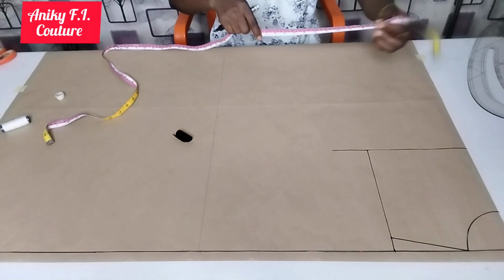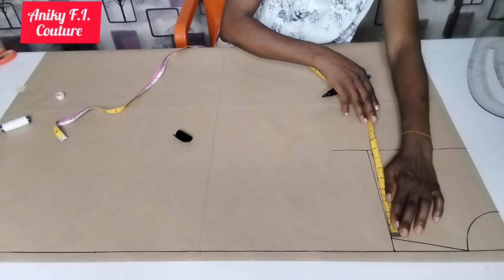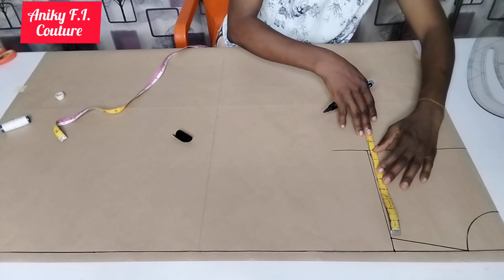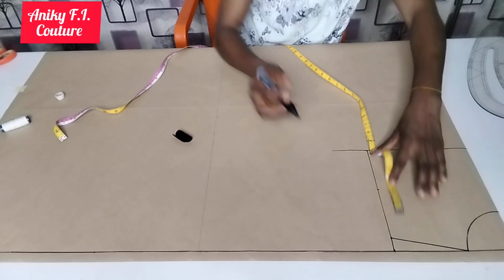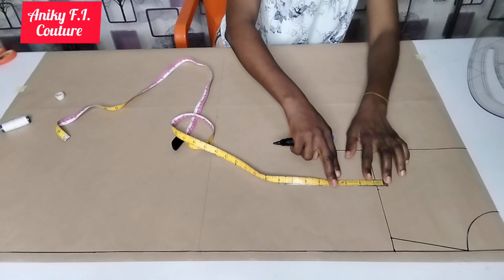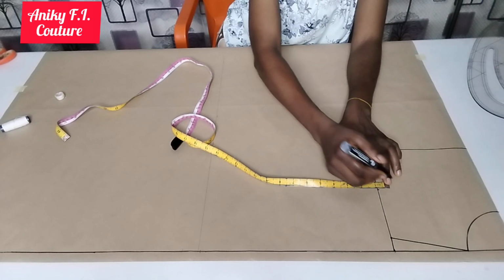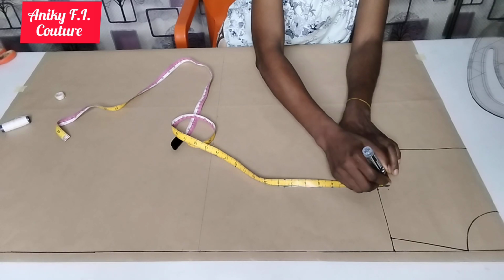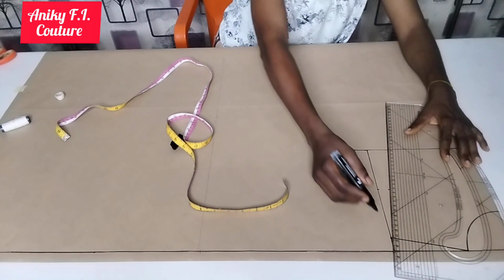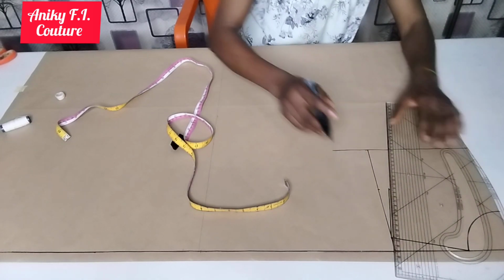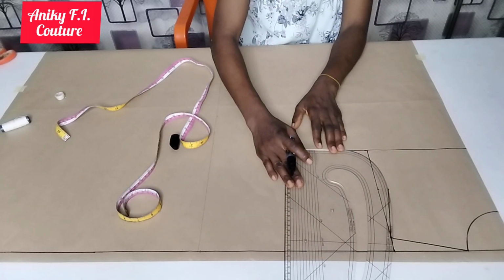Now I'm going to find the middle of this point and this point for me to create my armhole curve for the front part. So the midpoint is 4 inches, which is here. So on that point, I'm going to come in by 0.75, which is 3/4 of an inch, and it's going to be here. So from here, I'm going to connect to this point slantly, just like this, and finish it up with the curved side of my ruler. Hope you understand what I'm doing.